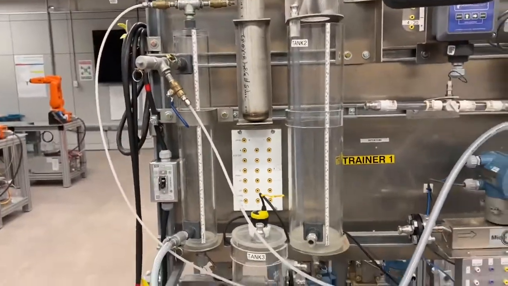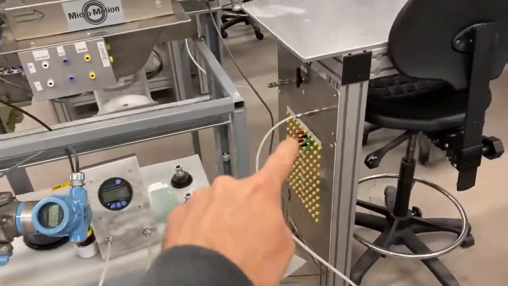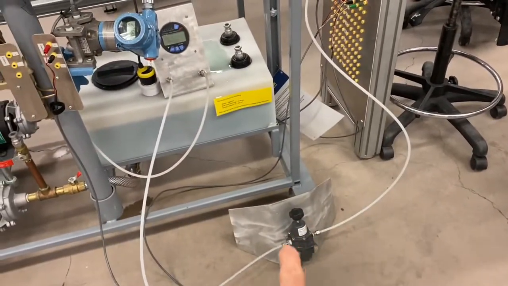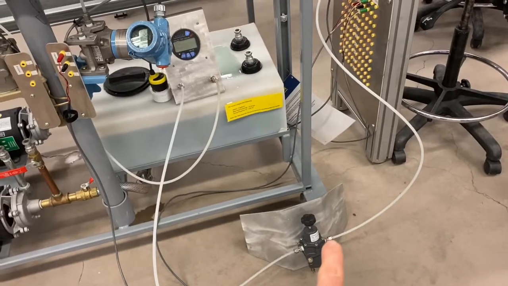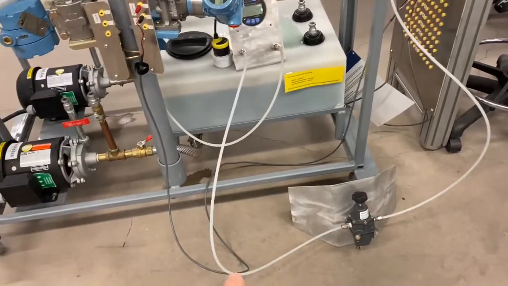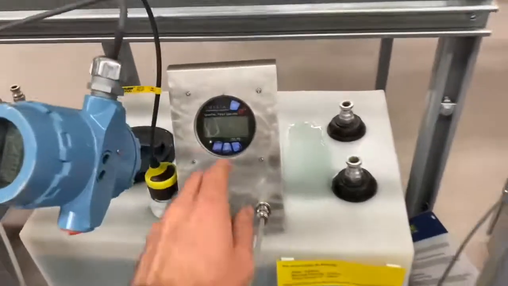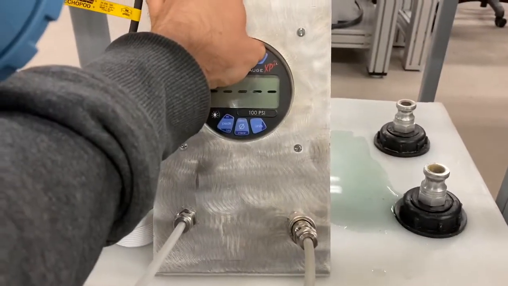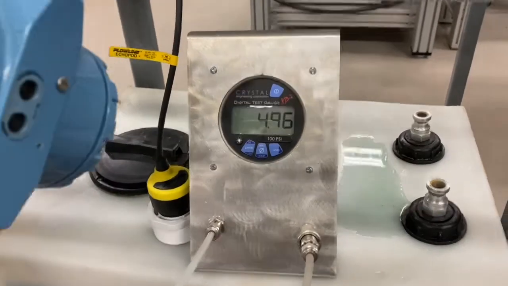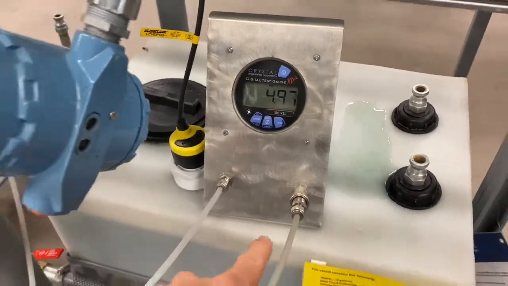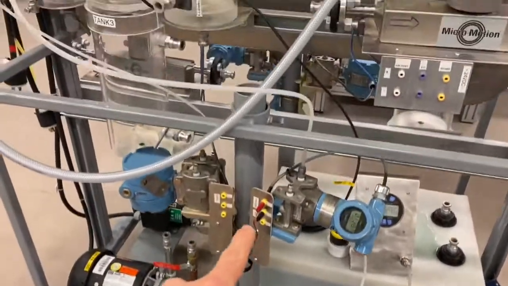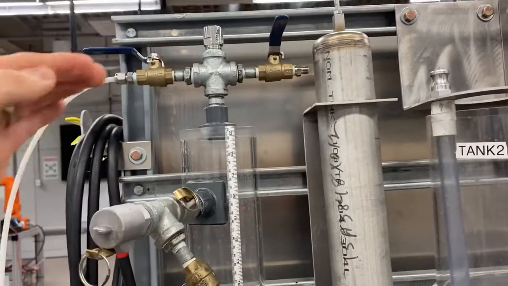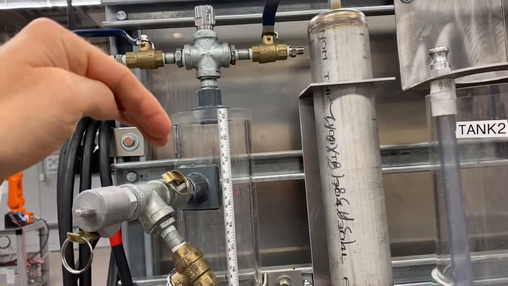The way that it's set up is we have instrument air running through this line right here. It goes through this regulator. So coming in at about 60 psi, regulated down to 5 psi. If I turn this gauge back on here, yeah, about 5 psi. And then it comes out of this line right here and flows up and into the top of our vessel right here. So that's supplying the air pressure for our vessel here.